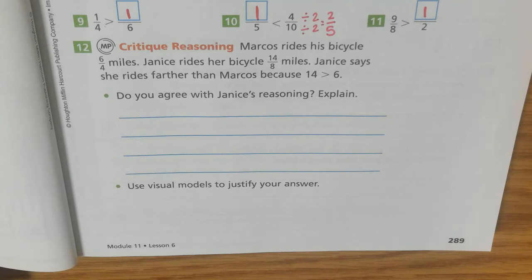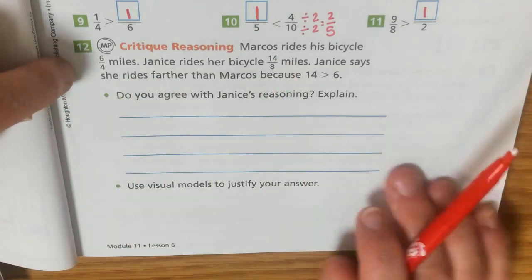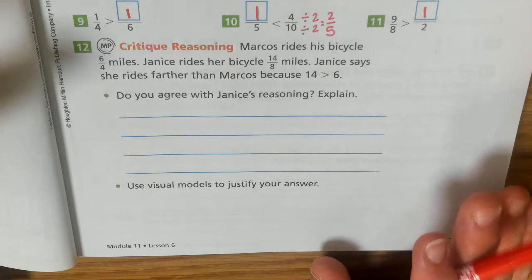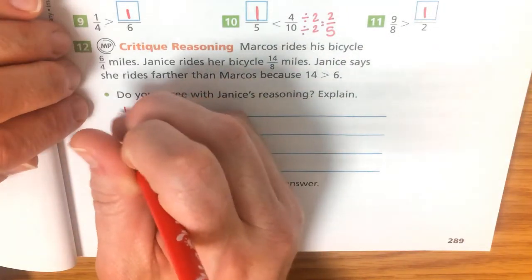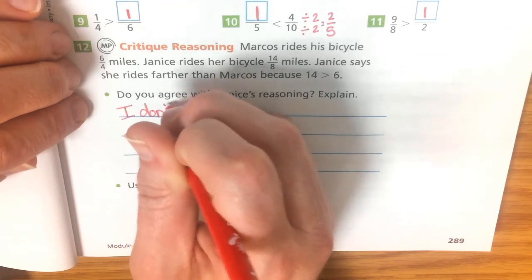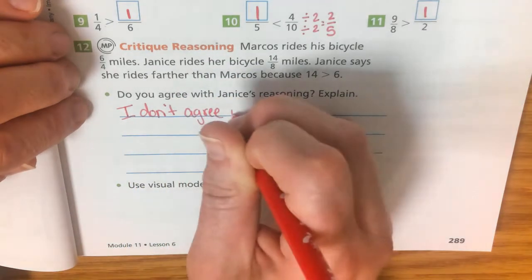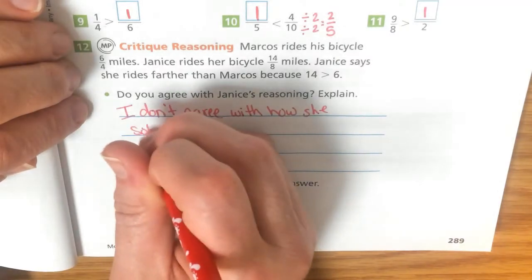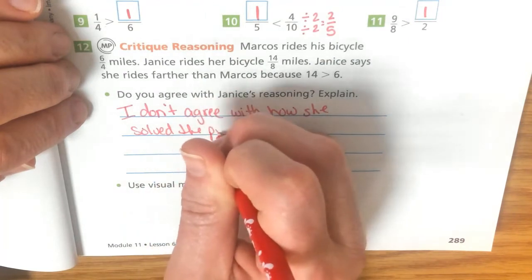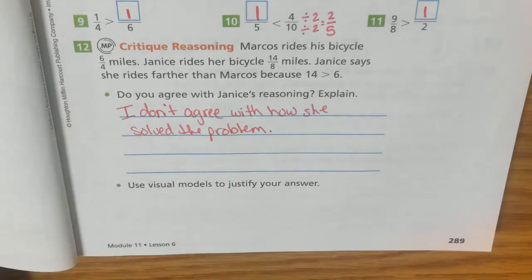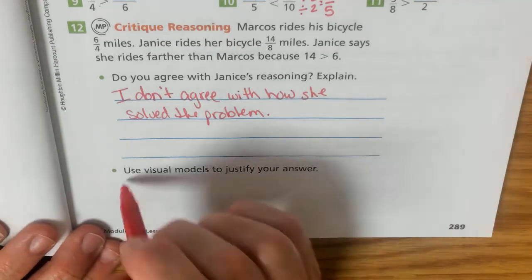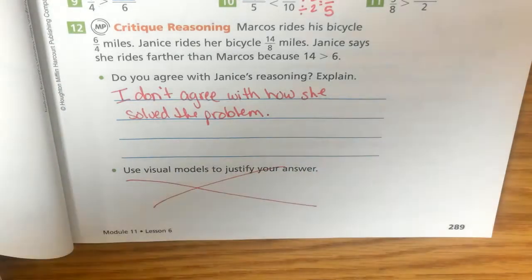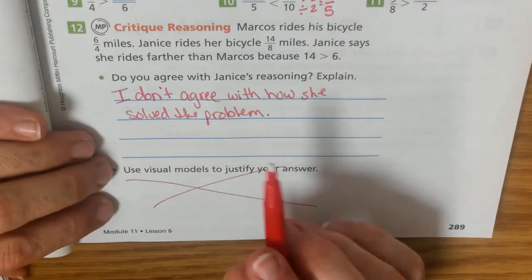Well, I don't agree with her reasoning because they don't have anything in common. So you can't just look at the numerators and say that it's right. So I don't agree with how she solved the problem, but we don't know if she's right or not because we need to see if we can figure out the relationship. We're not going to use visual models. We're just going to use our math with our multiplication to figure this out.